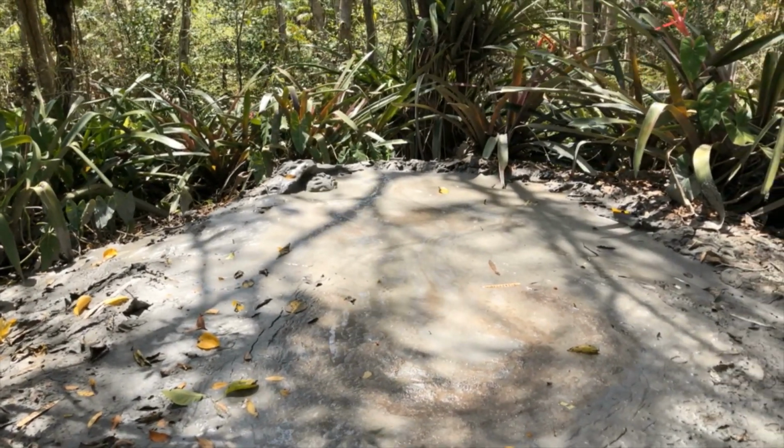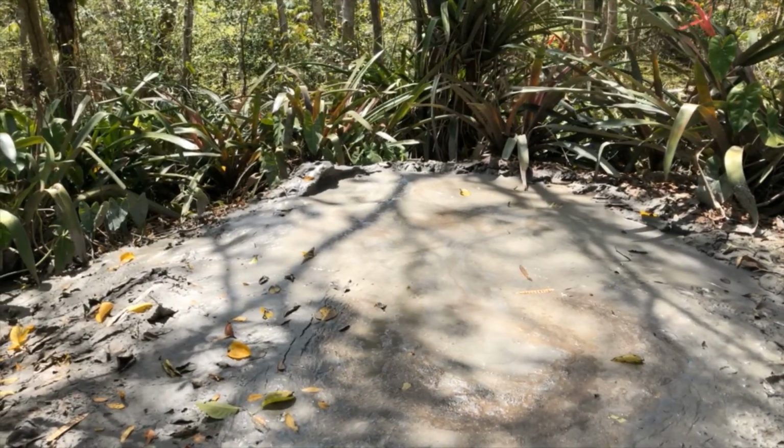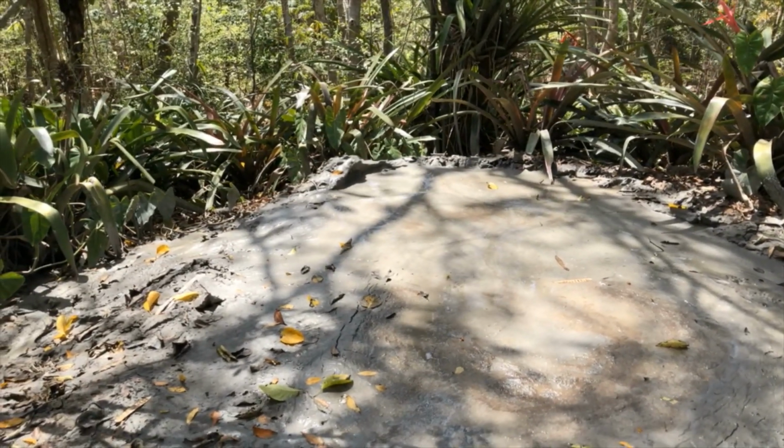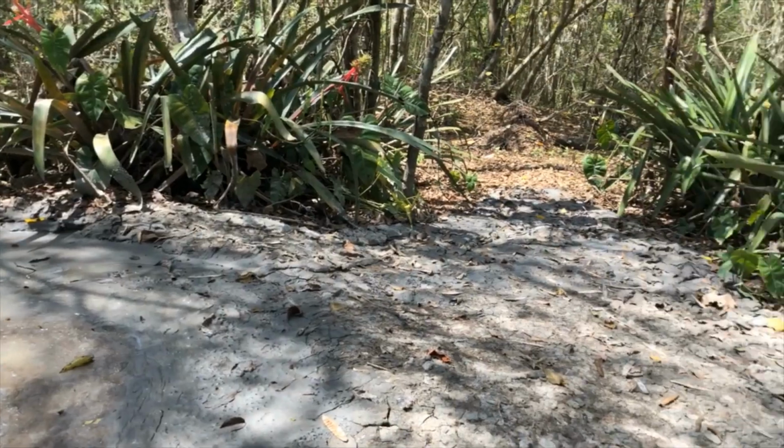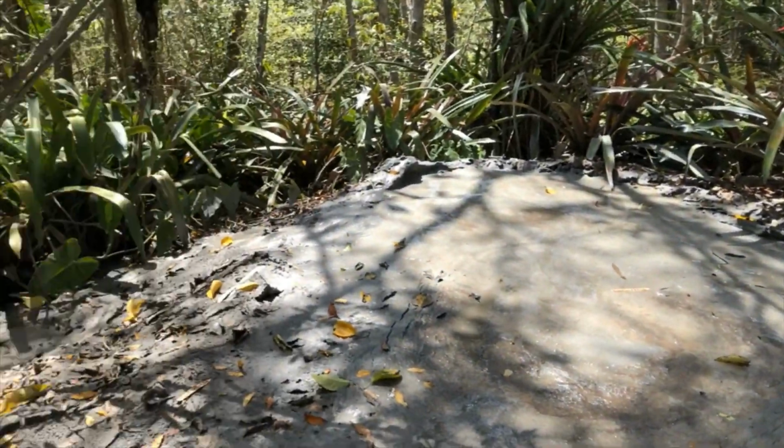Note that the area around this vent is almost totally surrounded by bromeliads.